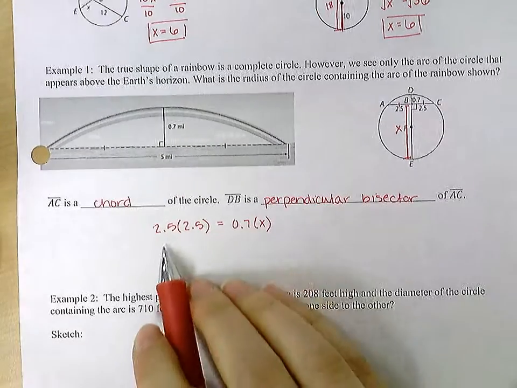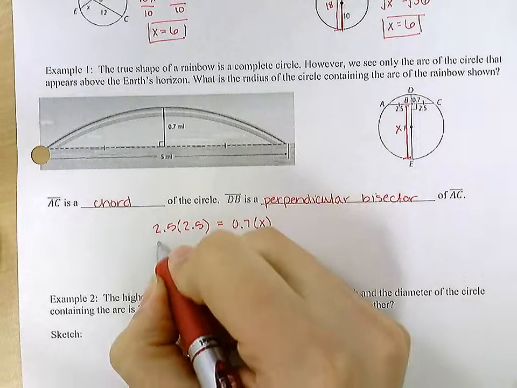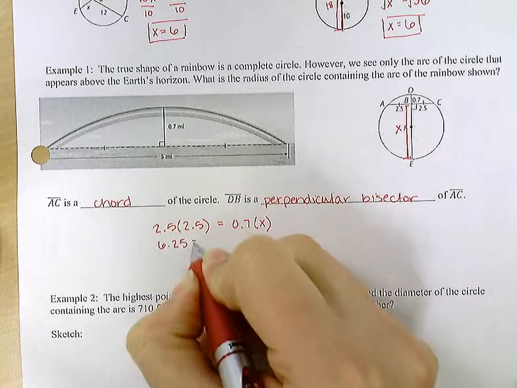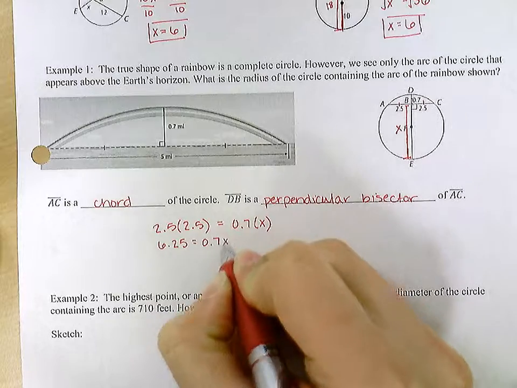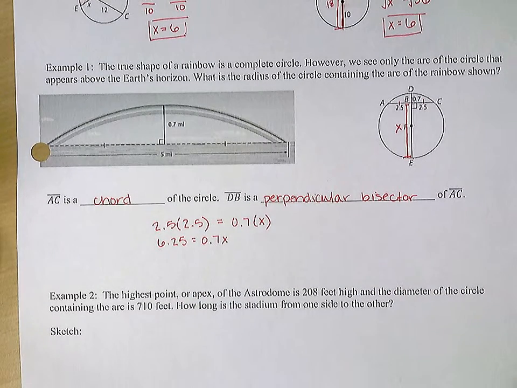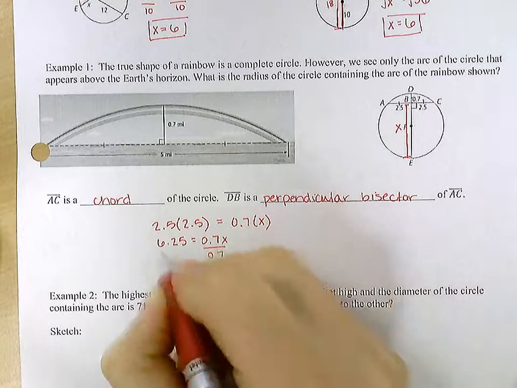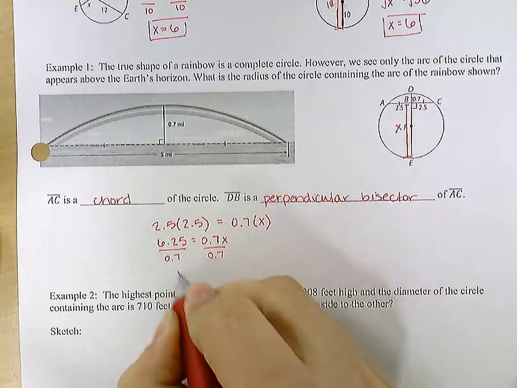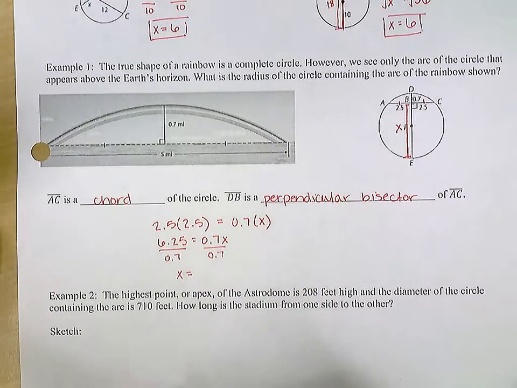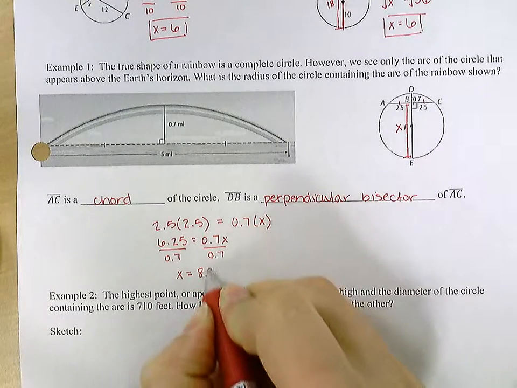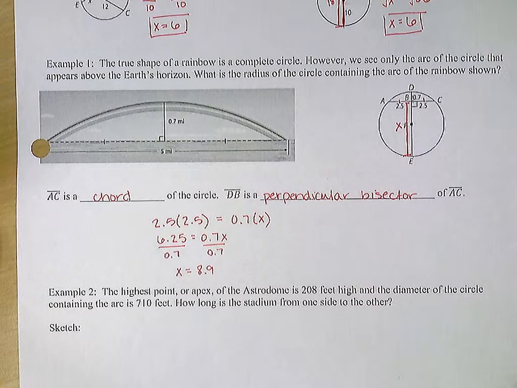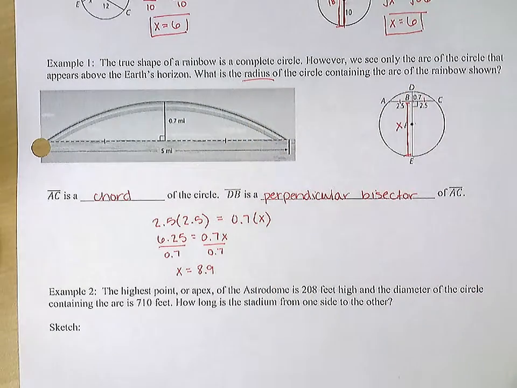Okay, from here I'm just going to solve for x. So if I multiply 2.5 times 2.5, I get 6.25 equals 0.7x. Divide both sides by 0.7. Okay, and that x value then is 8.9. Now, in our problem, we were looking for the radius. So we need the radius of this circle.